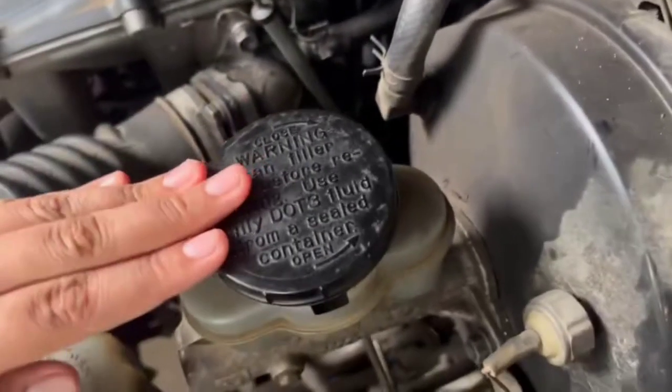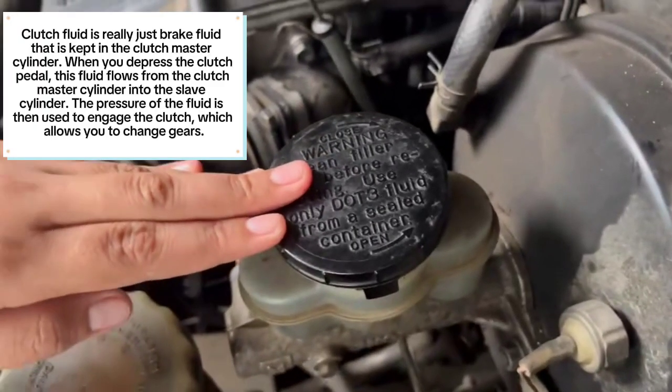The clutch fluid. Clutch fluid is really just brake fluid that is kept in the clutch master cylinder. When you depress the clutch pedal, this fluid flows from the clutch master cylinder into the slave cylinder. The pressure of the fluid is then used to engage the clutch, which allows you to change gears.